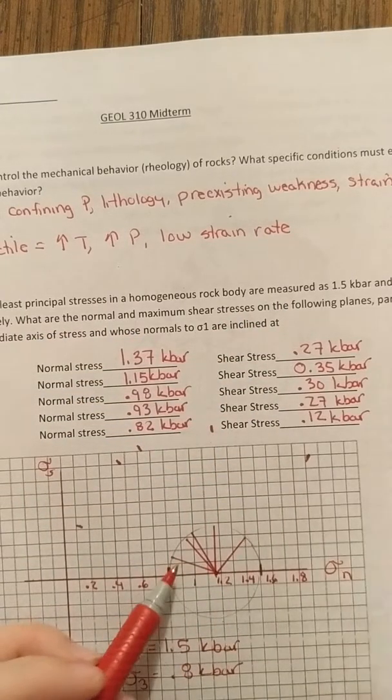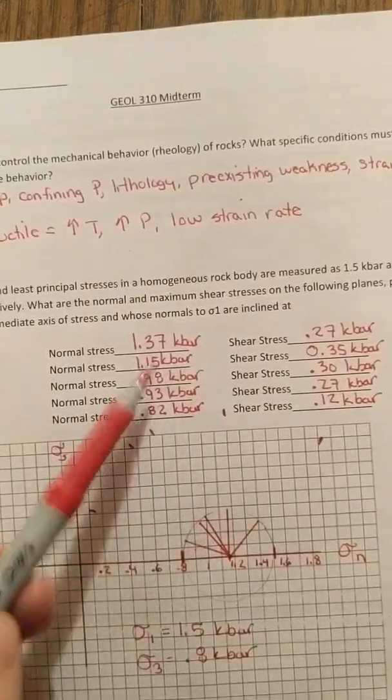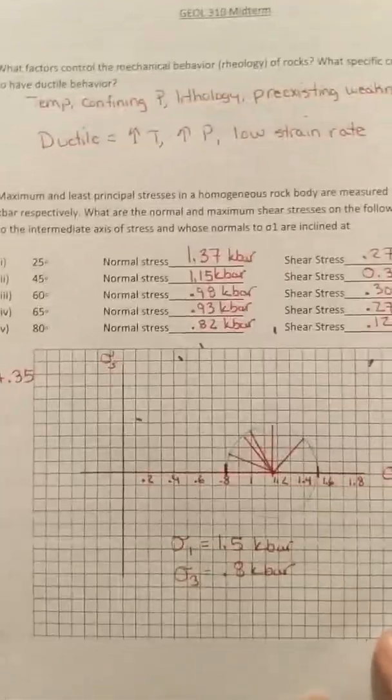So you can figure it out graphically. These guys all match up. You can figure it out using the equation. Ultimately, these guys should have matched up, and that is how you do question 2.